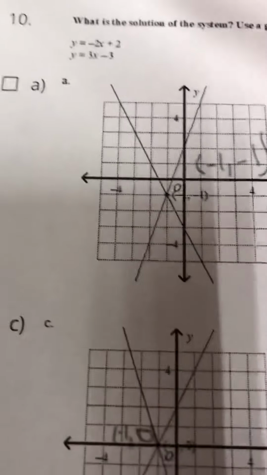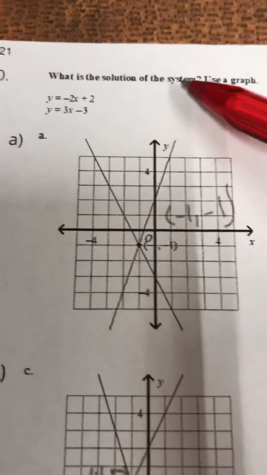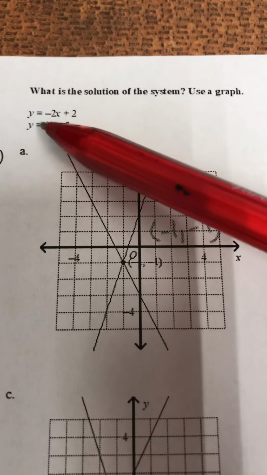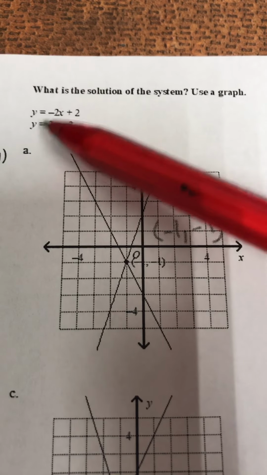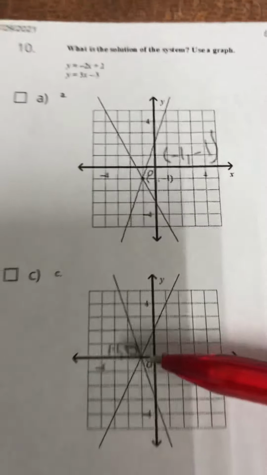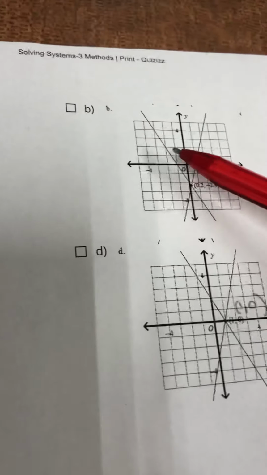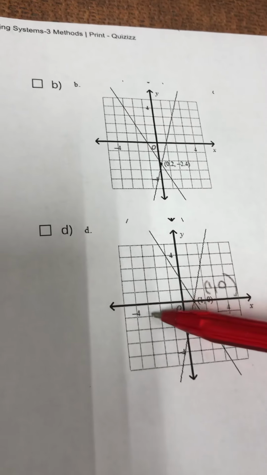And lastly, number 10, what is the solution of the system, and use the graph. So you have this system of equations. Would it be A, C, B, or D?